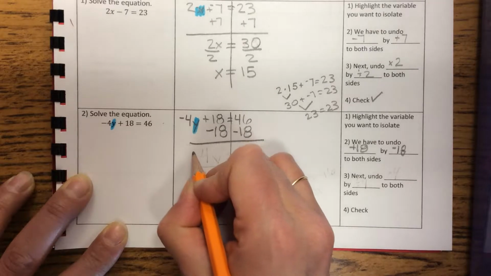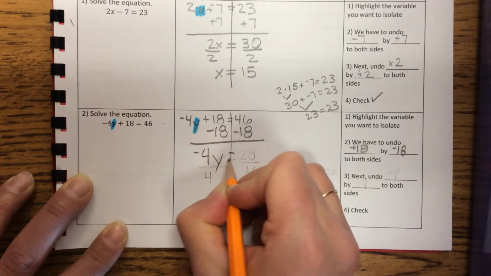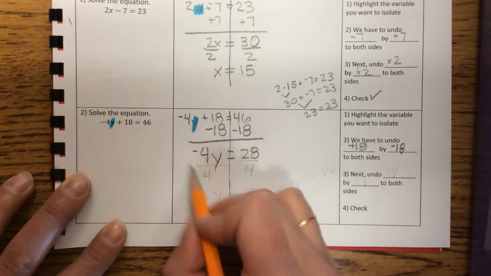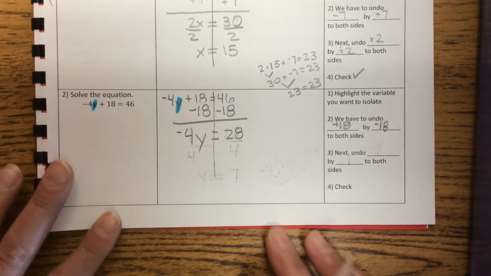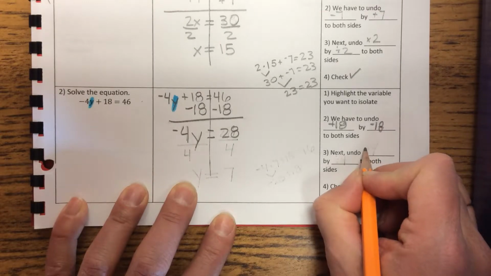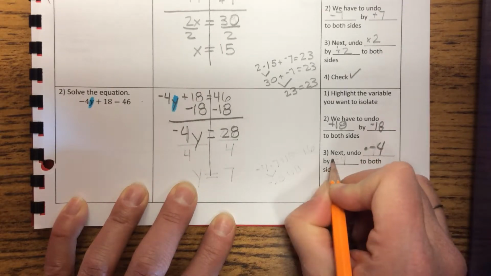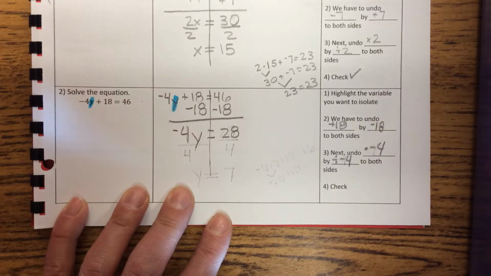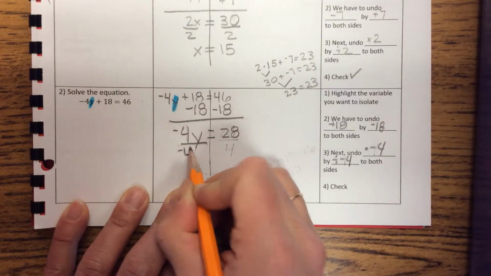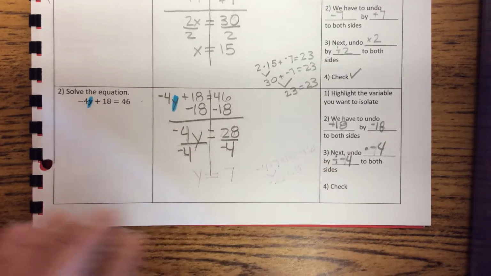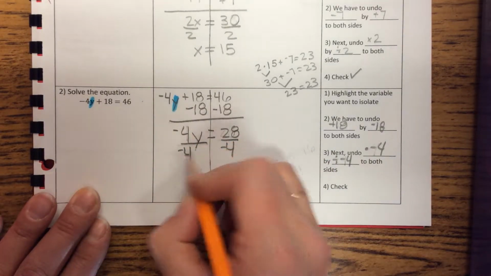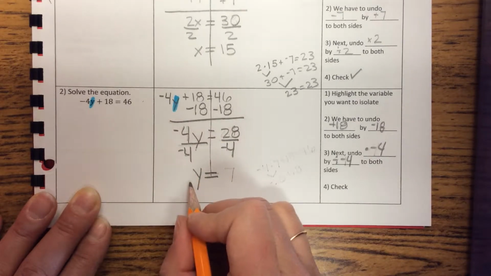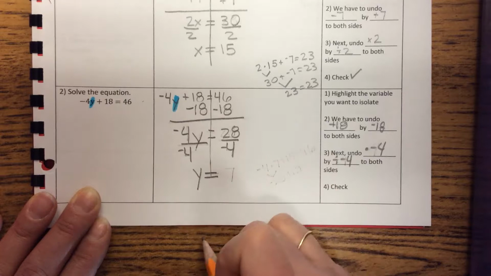And then I'm left with my negative 4y over here and 28 over here. Okay. My next step now is to get my variable alone. So I have to undo this times negative 4 by dividing by negative 4. So I'm going to divide by negative 4 here and divide by negative 4 here. Negative 4 divided by negative 4 is gone, so I have y alone here. And over here I have 28 divided by negative 4.